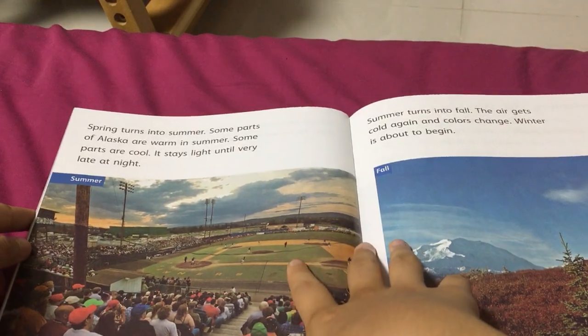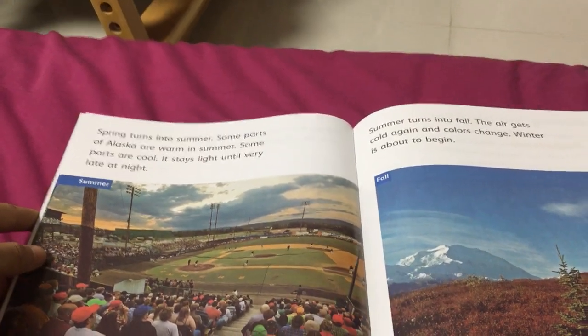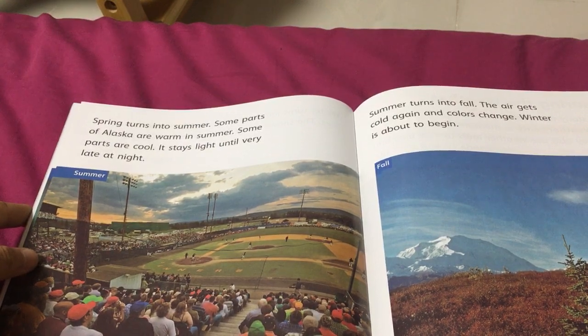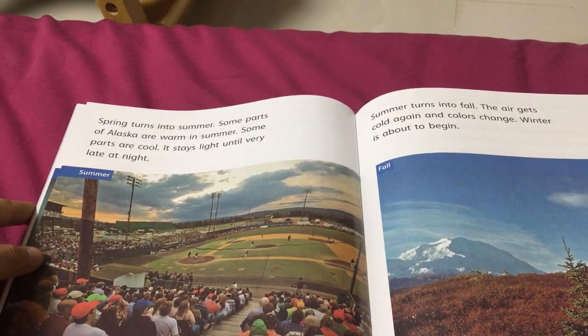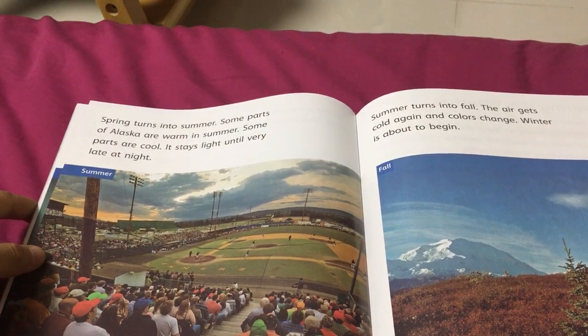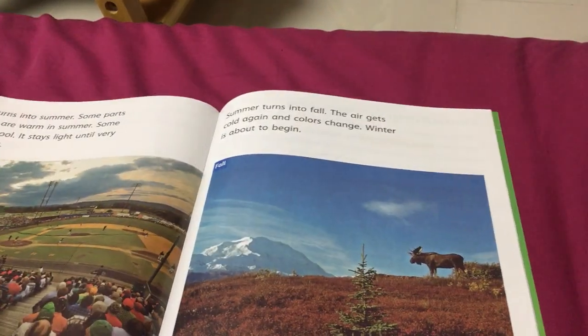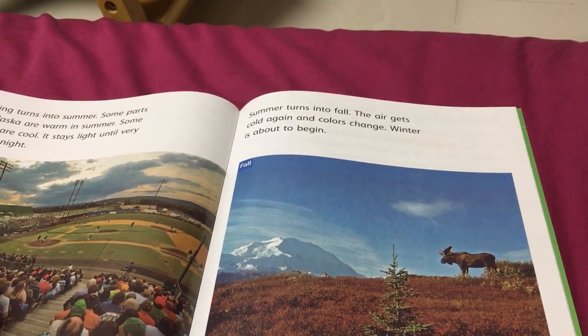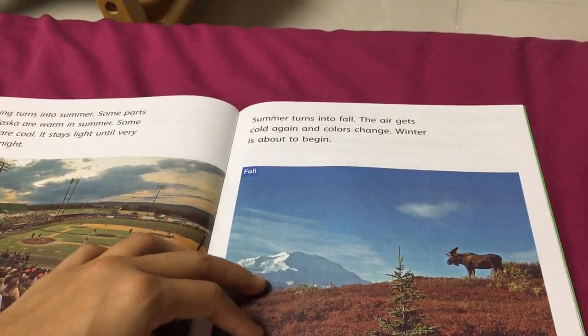Some winter days have only a few hours of light. Winter turns into spring. The temperature rises. The snow and ice begin to melt. Spring turns into summer. Some parts of Alaska are warm in summer. Some parts are cool. It stays light until very late at night. Summer turns into fall. The air gets cold again and colors change. Winter is about to begin.